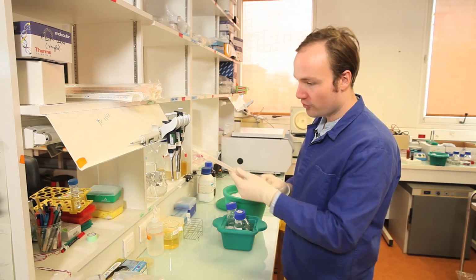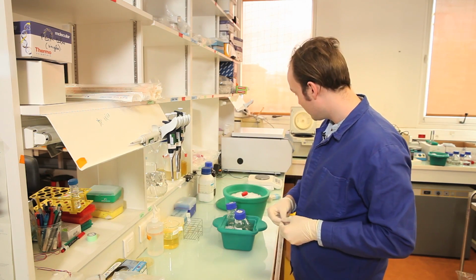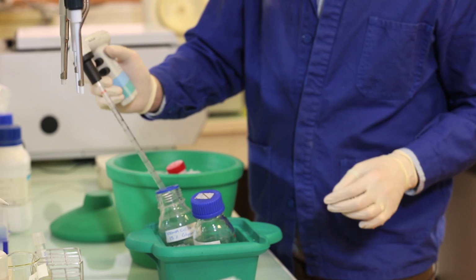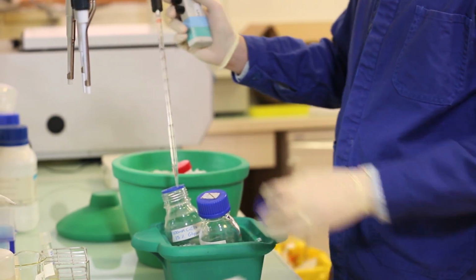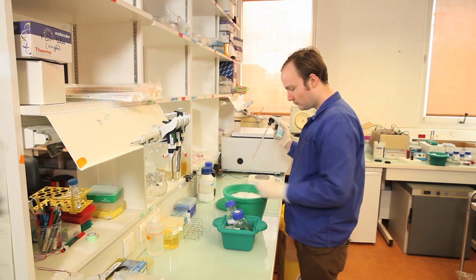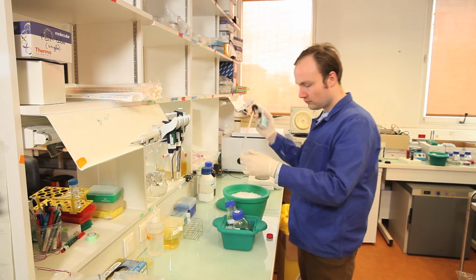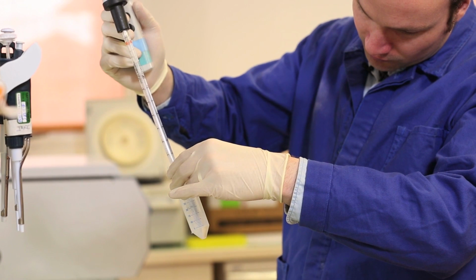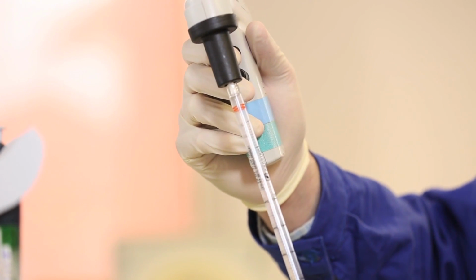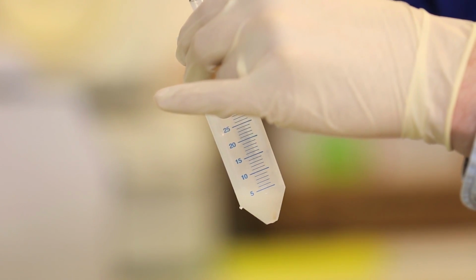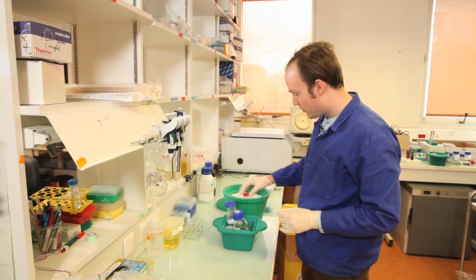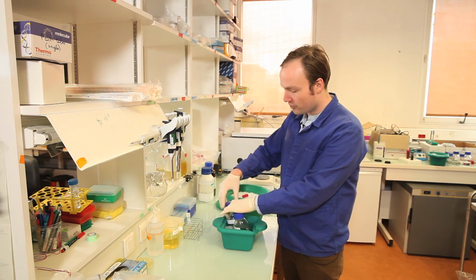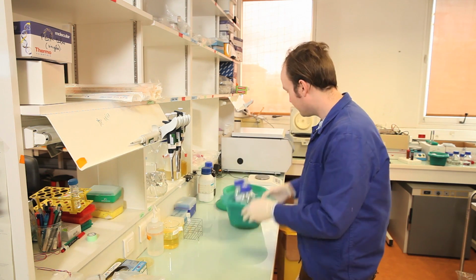And resuspend in 4 mLs of calcium chloride glycerol. Okay, so now these cells are ready to use. They're ready to transform or to store, however you want.